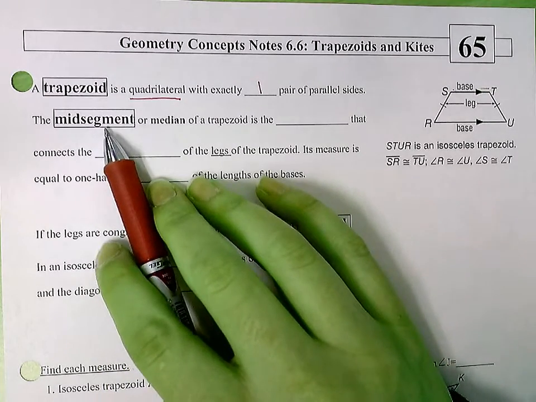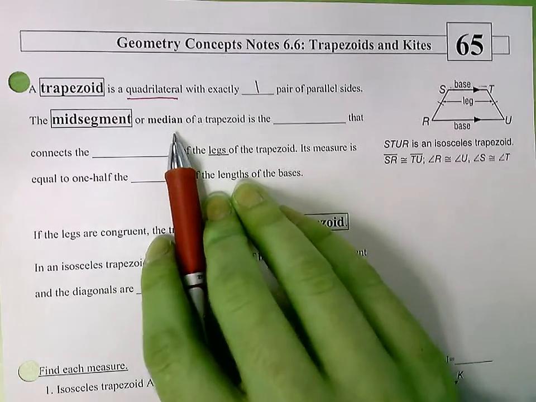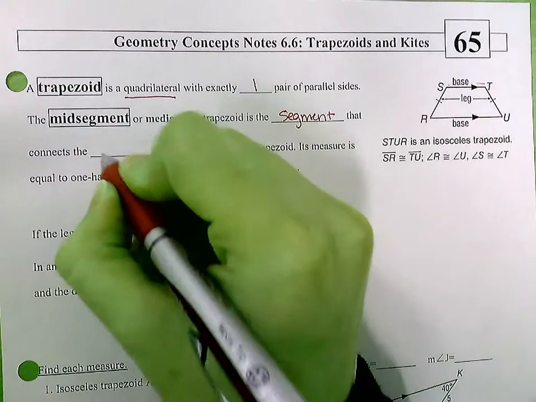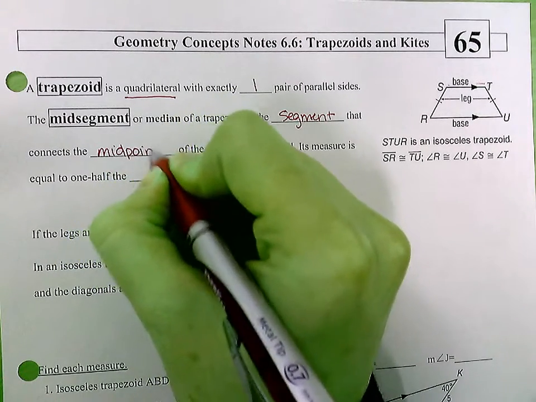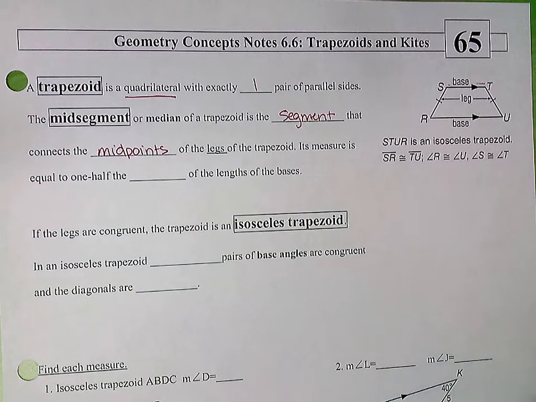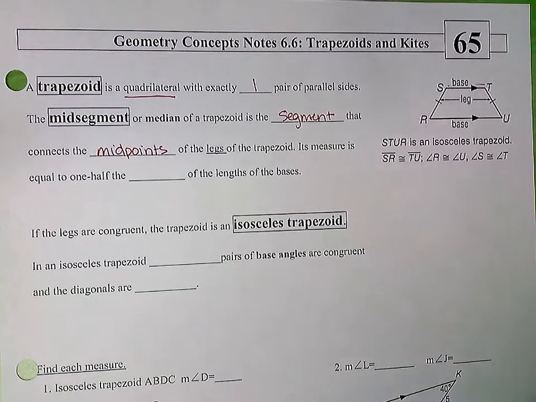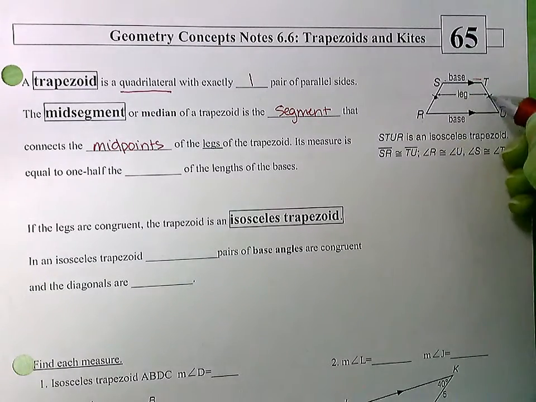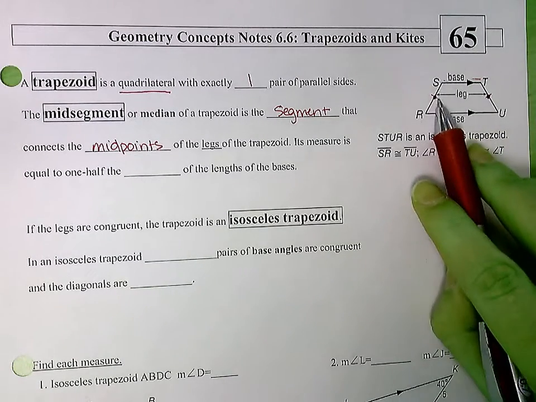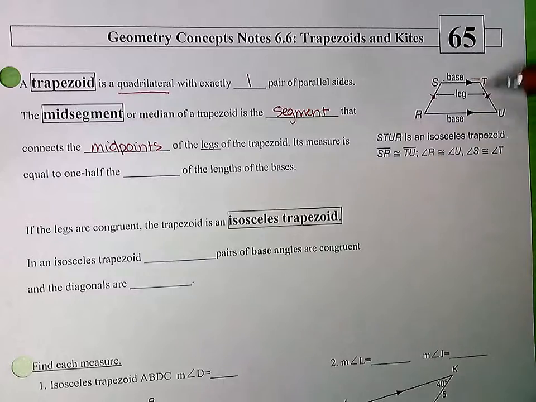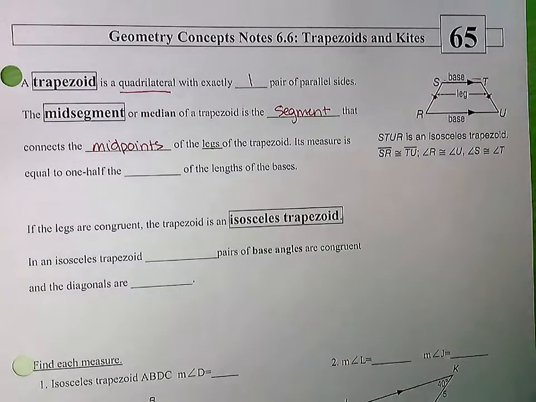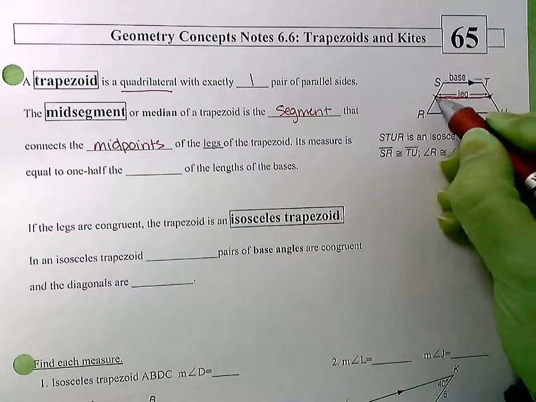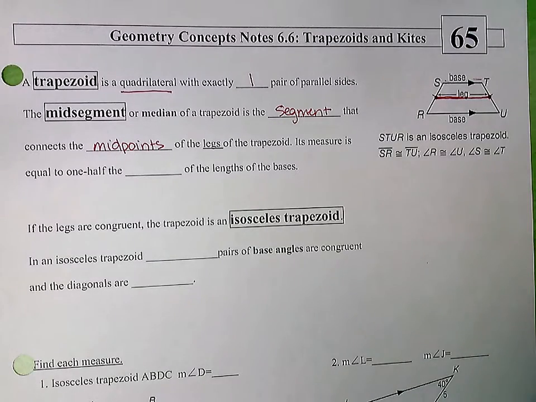With a trapezoid, we have a mid-segment or a median. Okay? It is the segment that connects the midpoints of the legs of the trapezoid. Okay, so if I look to the right, your mid-segment would connect at your midpoints of those legs here. So SR and TU would be the legs of your trapezoid. And then if I have that midpoint there, your mid-segment would be the line connecting those two together. Okay, that's a mid-segment.